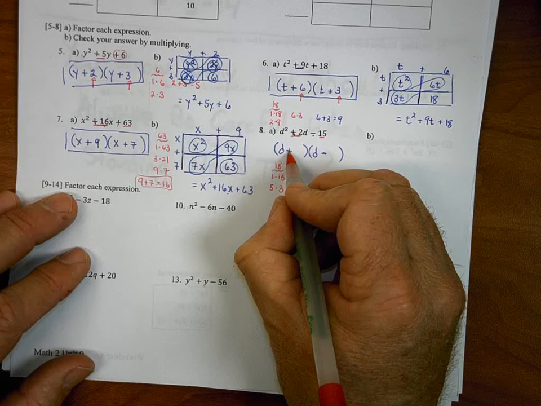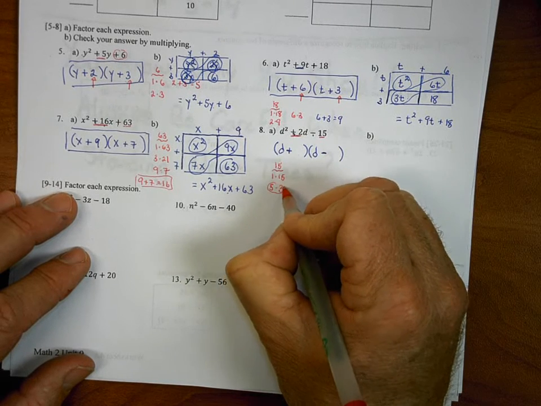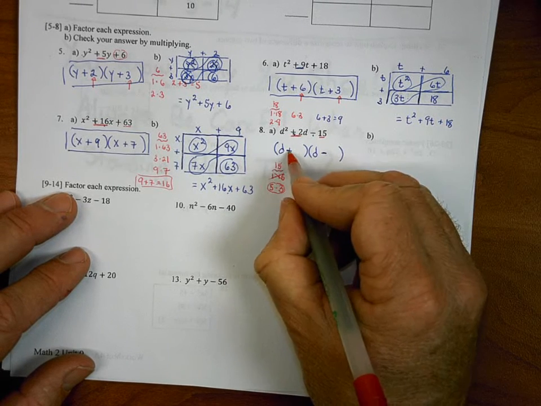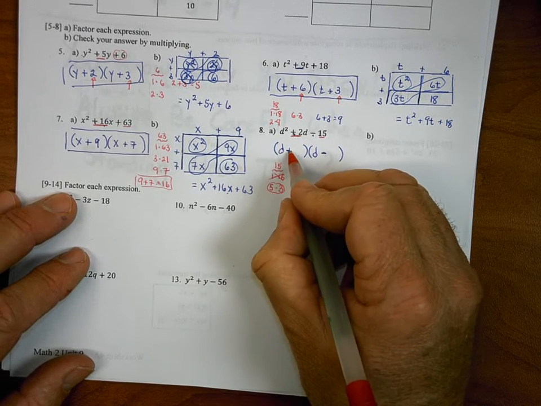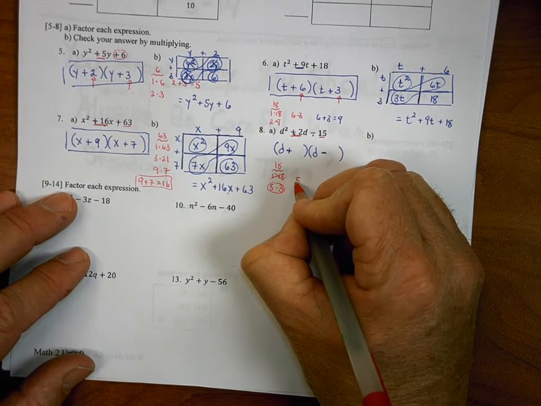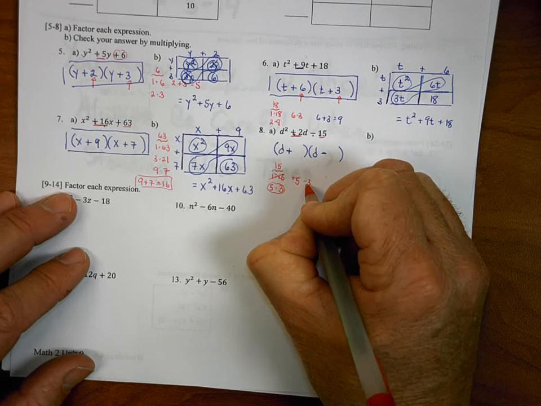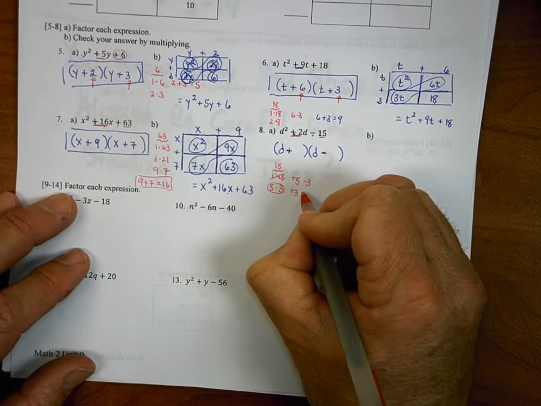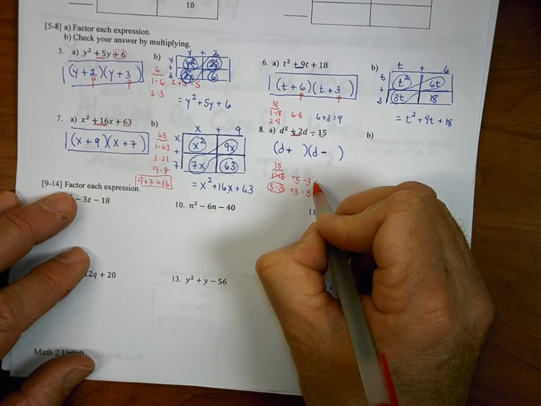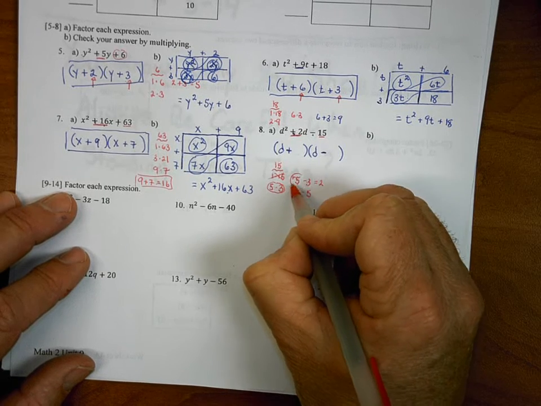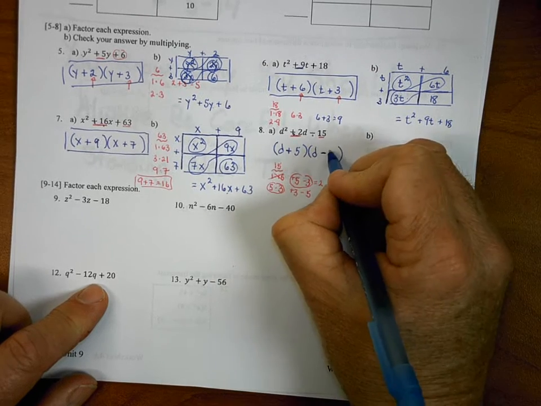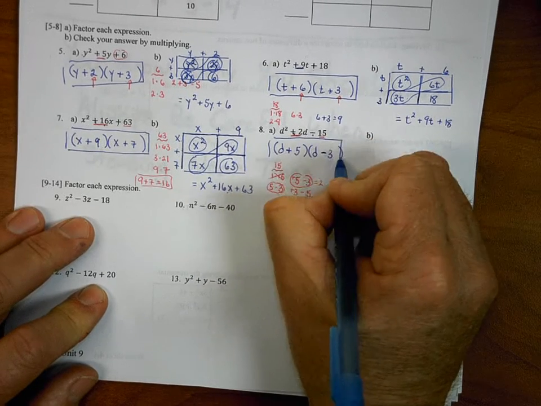Okay, now notice it has to be 5 and 3. There's no way I could put 1 and 15 together by adding or subtracting to get 2. Okay, but notice, so I'm going to choose 5 and 3, but one of those numbers has to be addition, one of them has to be subtraction. So I could either do positive 5 minus 3, or I could choose positive 3 minus 5. Okay, well, which one's right? It's a positive 2. Well, it has to be this one right here. So my answer is positive 5, so it has to be d plus 5 and d minus 3. That would be my solution to number 8.